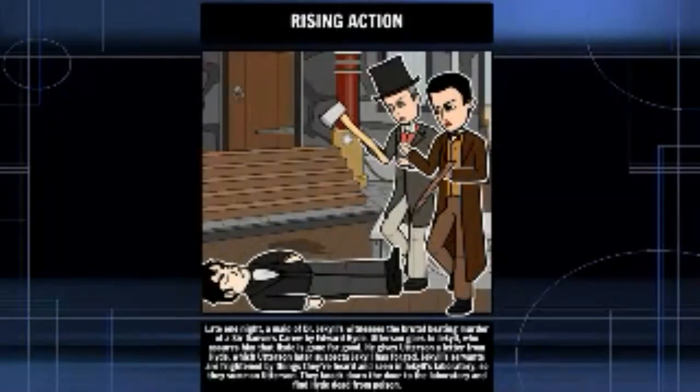He gives Utterson a letter from Hyde, which Utterson later suspects Jekyll has forged. Jekyll's servants are frightened by things that they heard and saw in Jekyll's laboratory, so they summon Utterson. They knock down the door to the laboratory and find Hyde dead from poison.